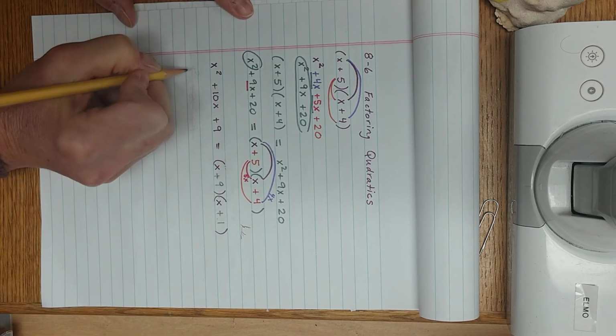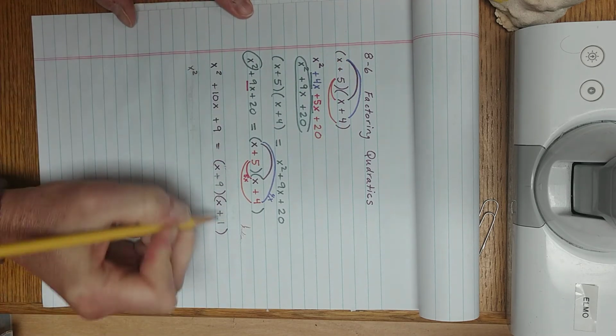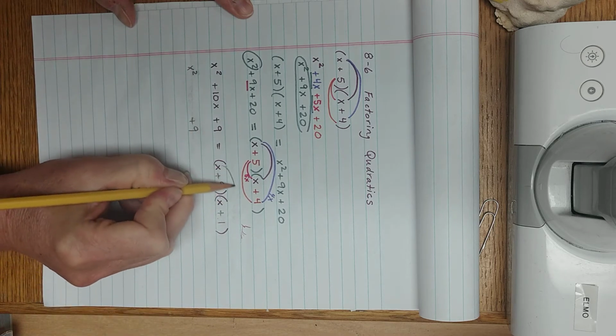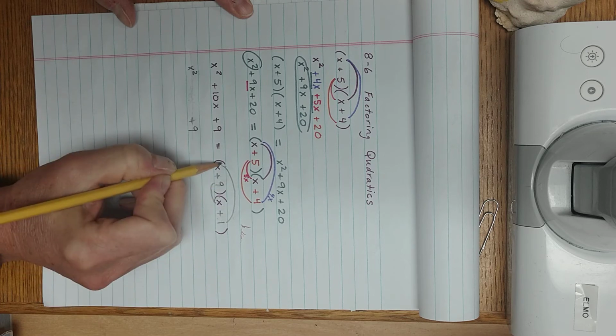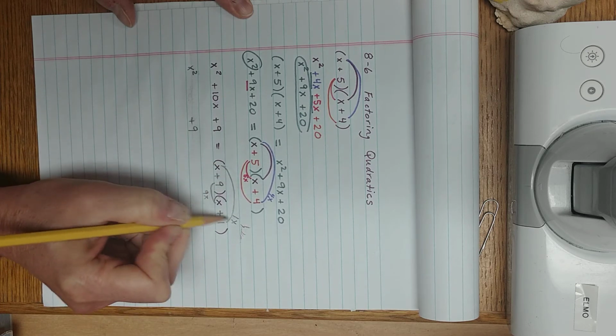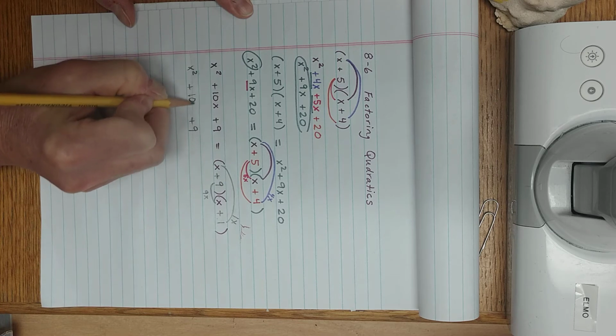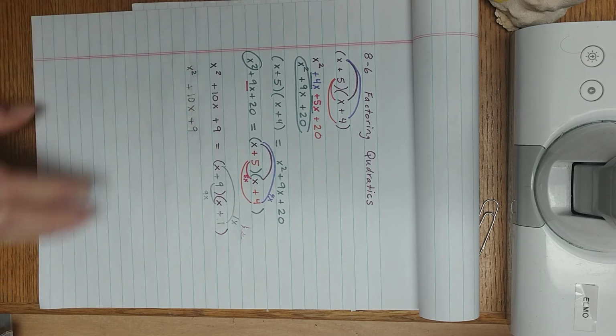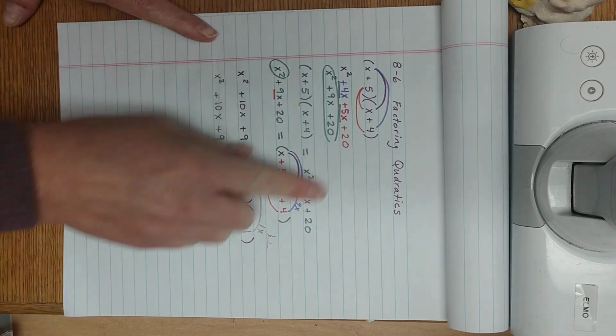So I have x times x, x squared. And then I have 9 times 9, positive 9. But let's look at this outside and this inside. So here I have 1x, and here I have 9x. Combine those like terms, positive 10x. We did it. All right. So that's when everything's positive.